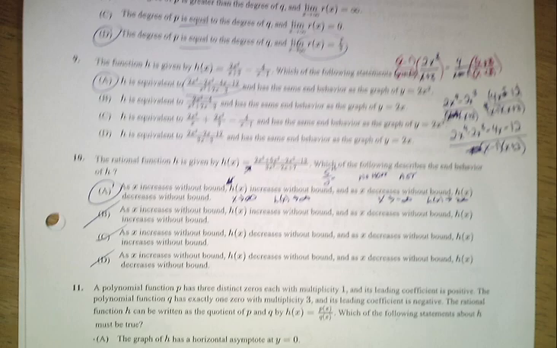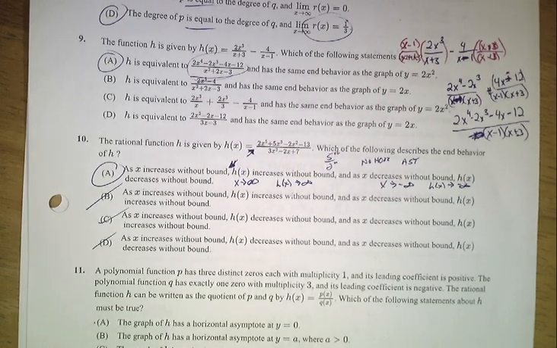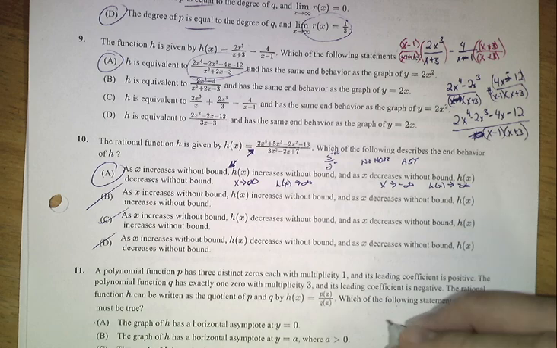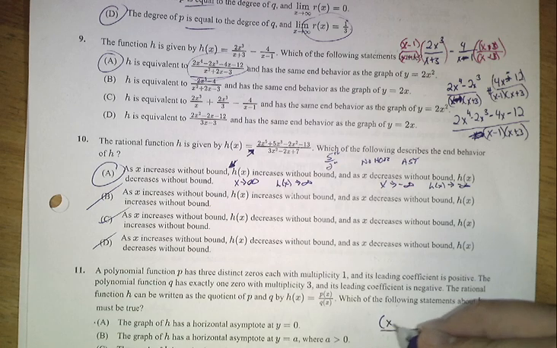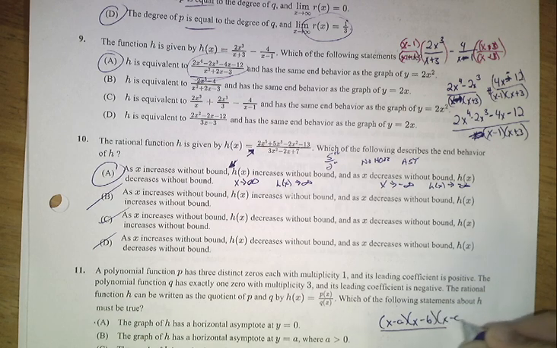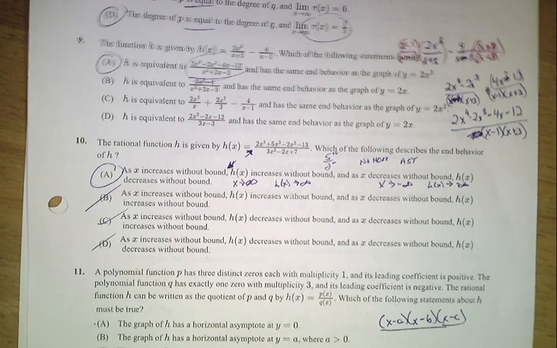Number 11. The polynomial function p has 3 distinct zeros with a multiplicity of 1. And its leading coefficient is positive. So 3 distinct zeros. So if I wanted to write this out, we've got x minus a, x minus b, and then x minus c. So there's my 3 distinct zeros with multiplicity of 1.